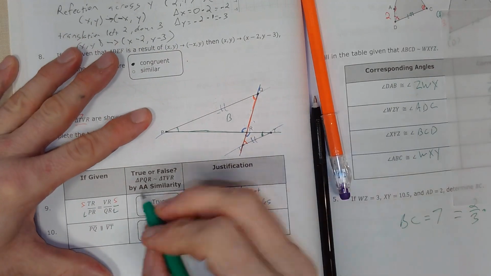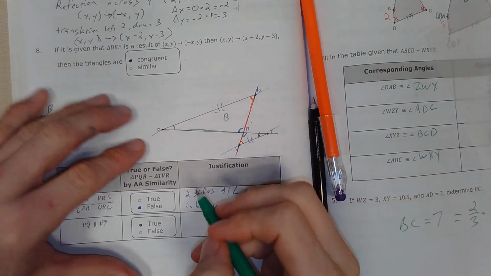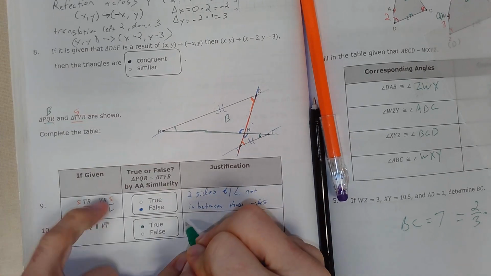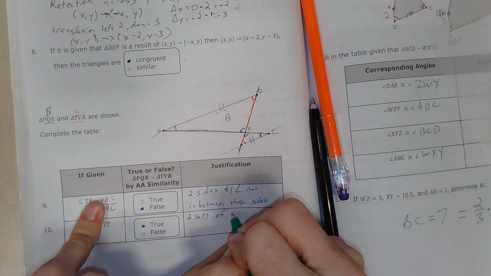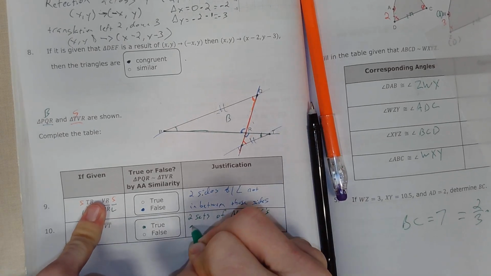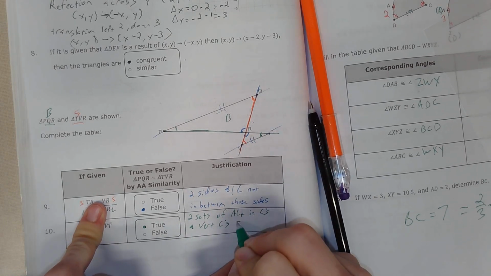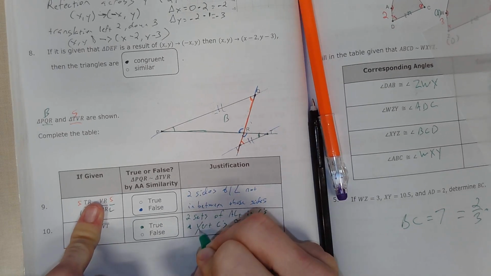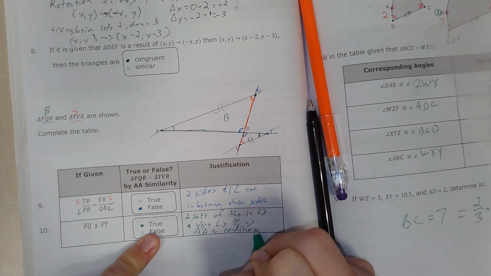So I got plenty to say that I've got two sets of alternate interior angles and vertical angles that are congruent. Therefore, angle similarity conditions are met.